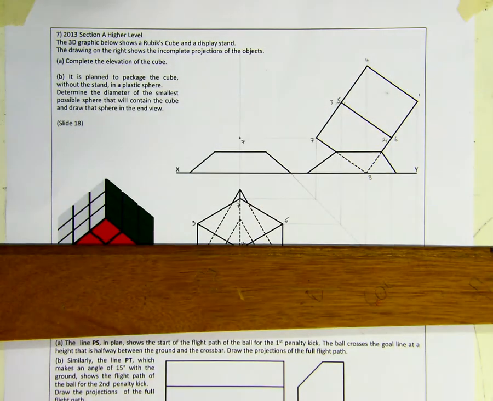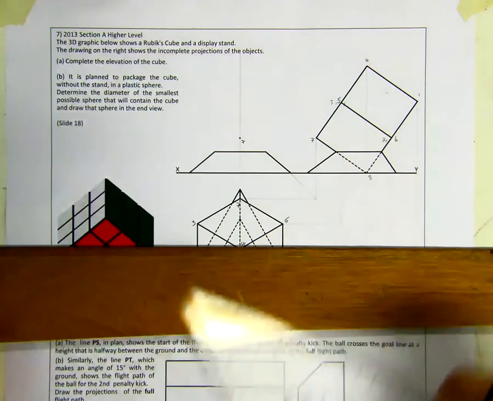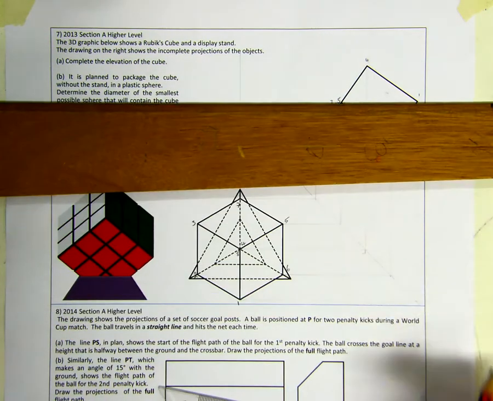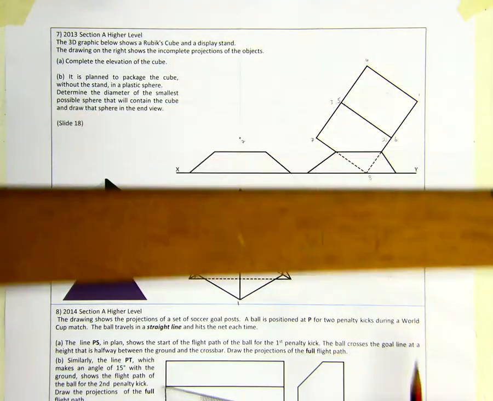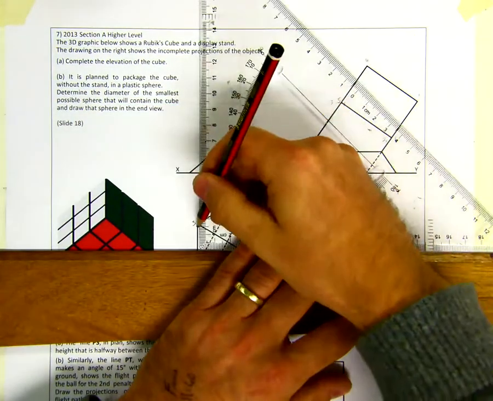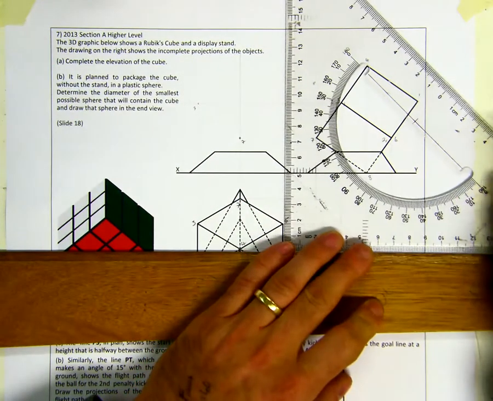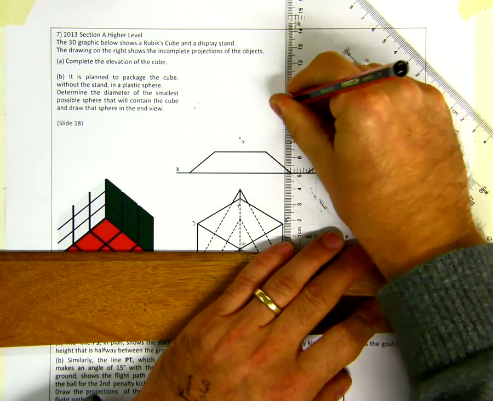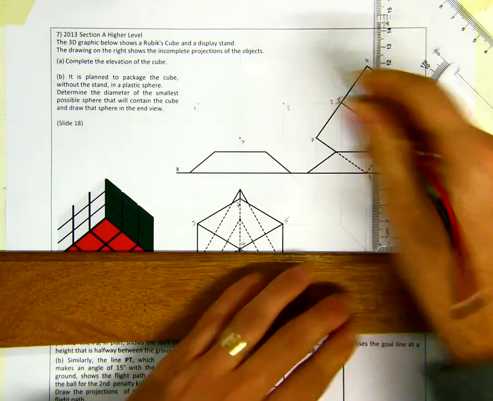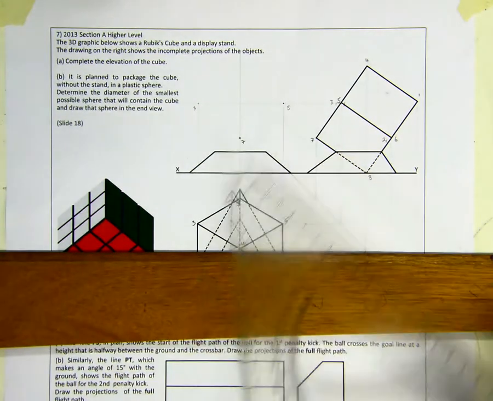Okay, so all we need to do is do that for all our points. So we'll pick 3. So there's 3 and 5 there. That's the height. So that's going to be 3. This is going to be 5. Okay, so we have them in 2 views, and then we'll find them in the 3rd view. So there's 3, 5, 7.